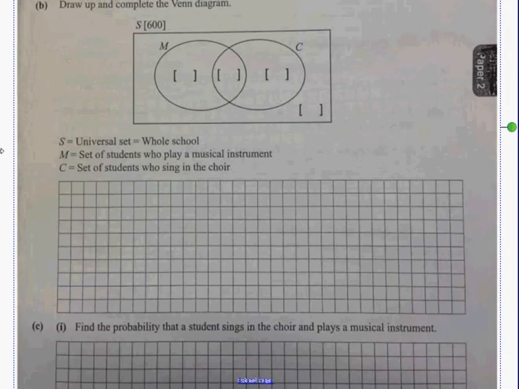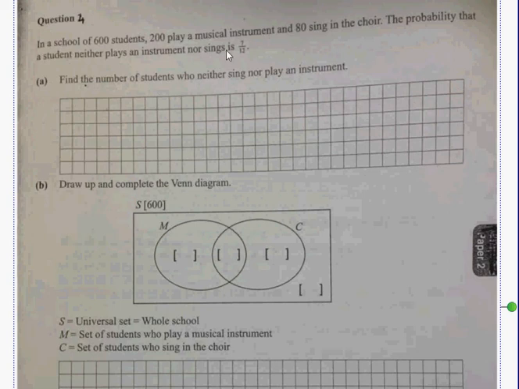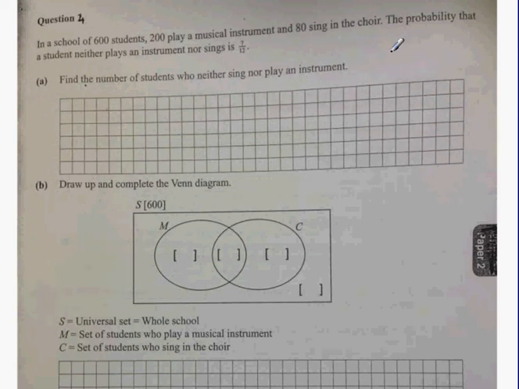In a school, 600 students, 200 play musical instruments, 80 sing in the choir. The probability that a student neither plays a musical instrument nor sings is 7 out of 12. Now let me explain the most common mistake everybody made. Everybody put 200 in here and 80 in here. Do you know what that isn't including? It doesn't include people who sing in the choir and also play musical instruments.